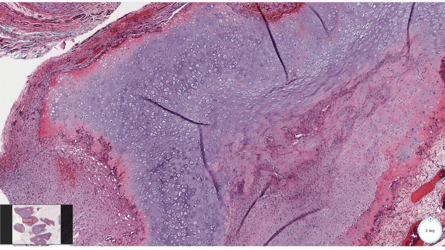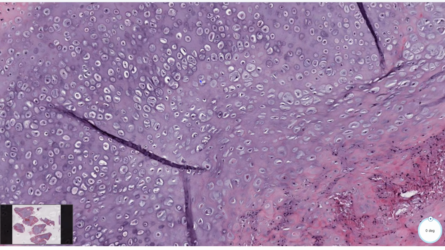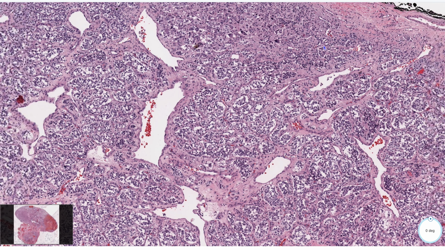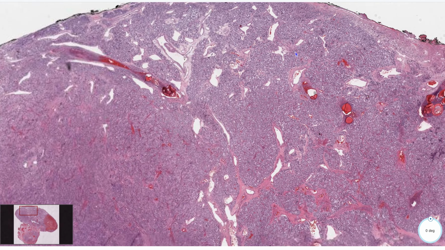One is pulmonary chondroma. So this is a benign tumor of mature hyaline cartilage, and as you can see here, you can see the chondrocytes. In addition to pulmonary chondroma, you'll get a paraganglioma.